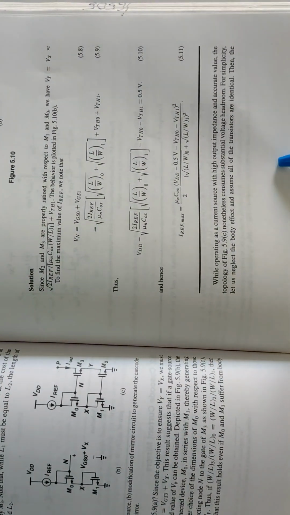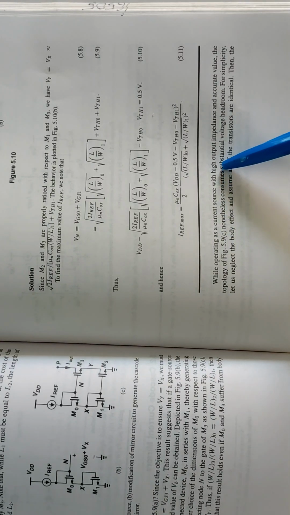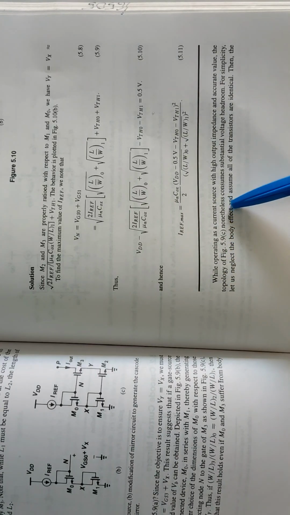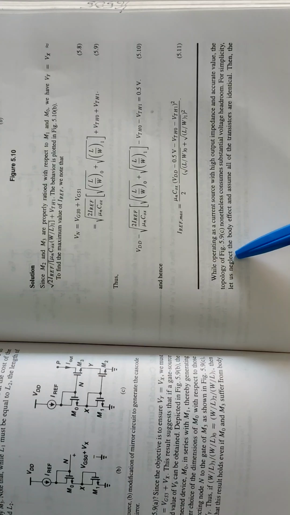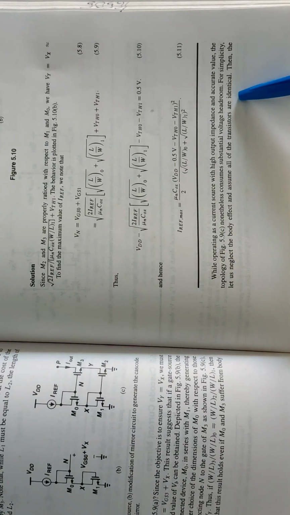While operating as a current source with high output impedance and accurate value, the topology of figure C nonetheless consumes substantial voltage headroom. For simplicity, let us neglect the body effect and assume all of the transistors are identical.